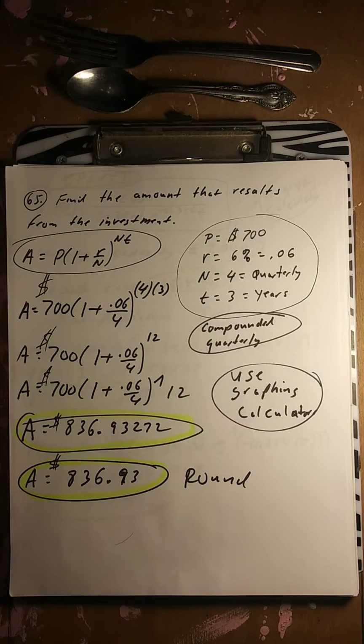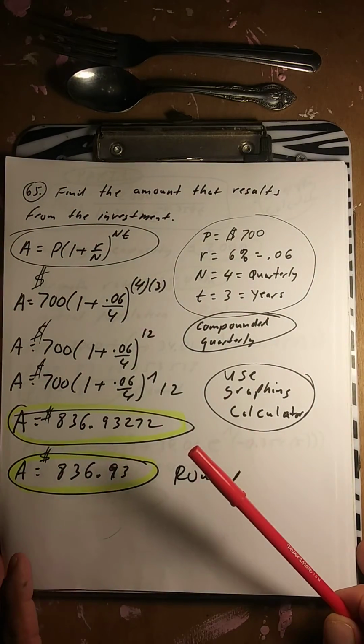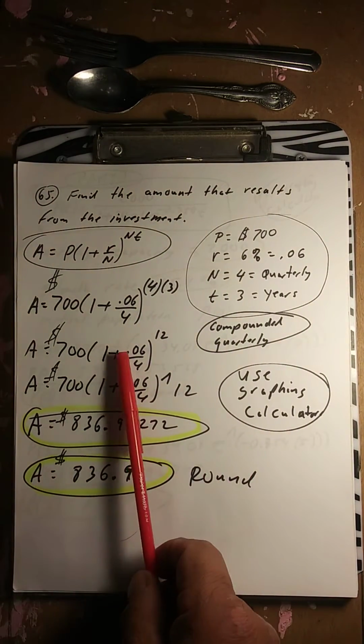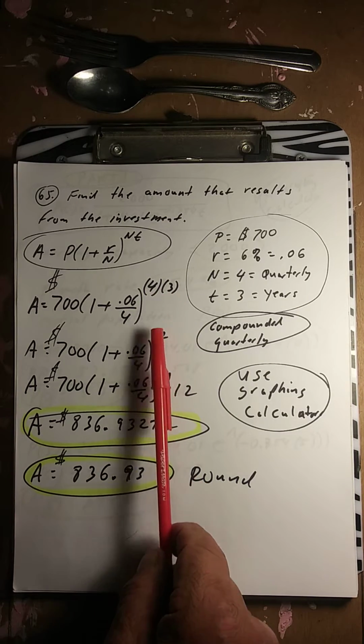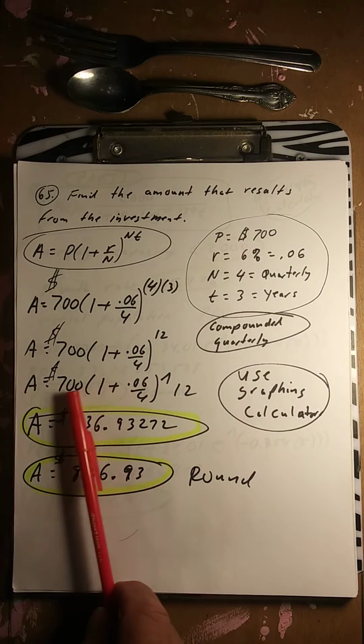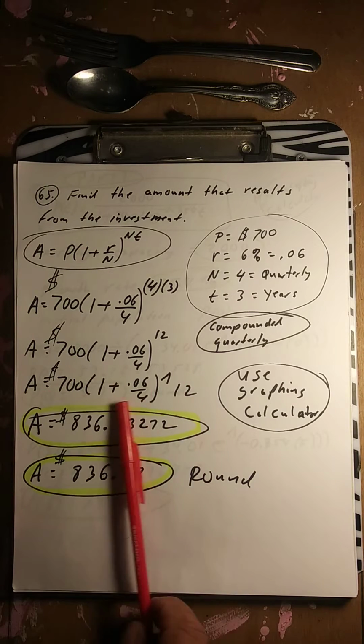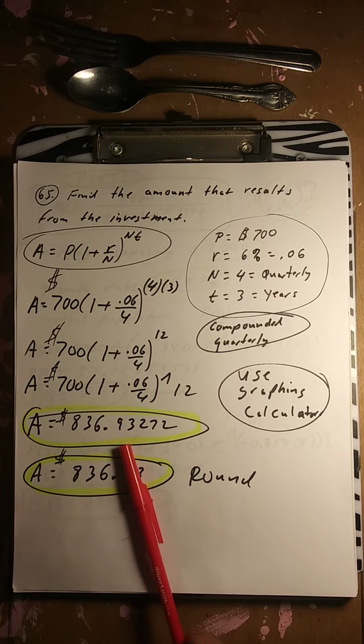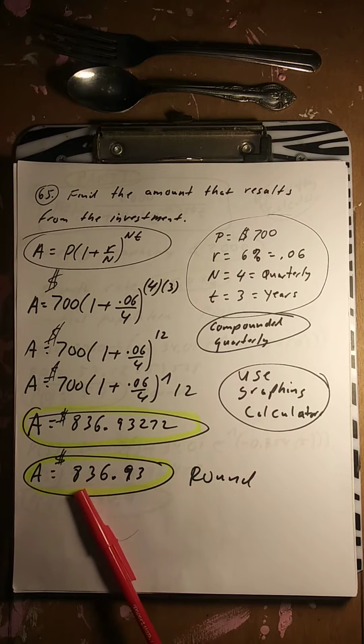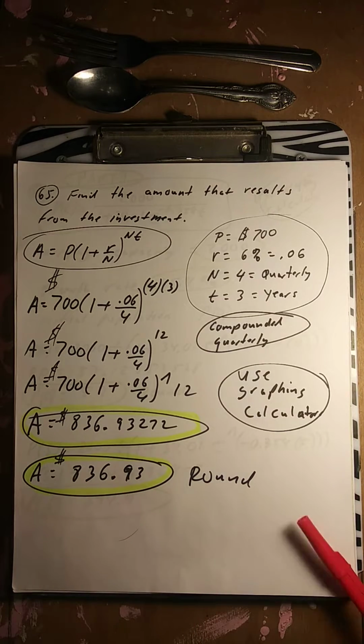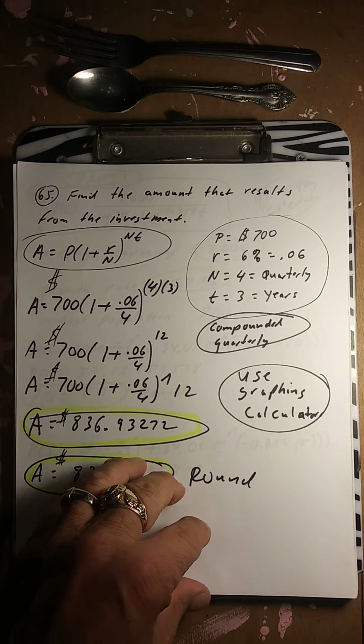Now, find the amount that results from the investment if you compound it. So the investment is 7,700 at 6%, 0.06, compounded quarterly, 4 times, for 3 years. So put it in the compound interest formula. The numbers are in there, and that's 12. So you put all of this in the graphing calculator, and you're going to get 836.93272, rounded to 836.93. Using the graphing calculator, of course, for compound interest.